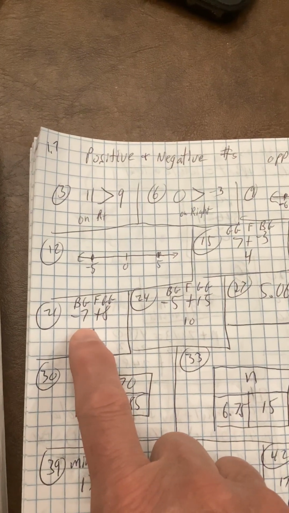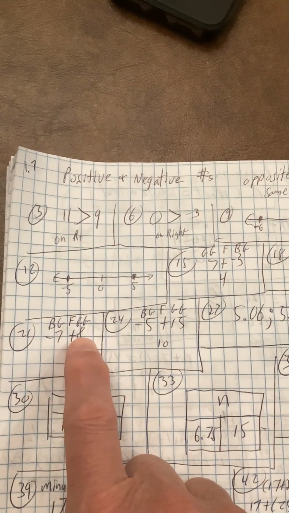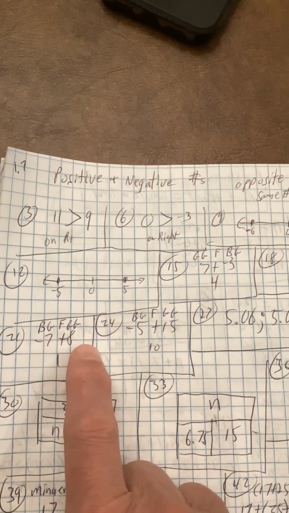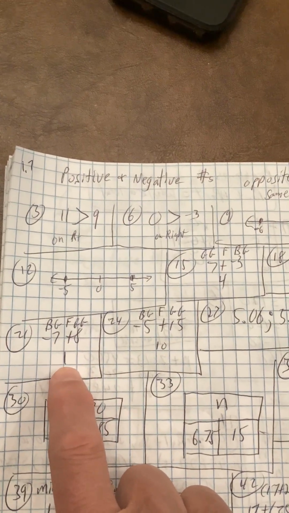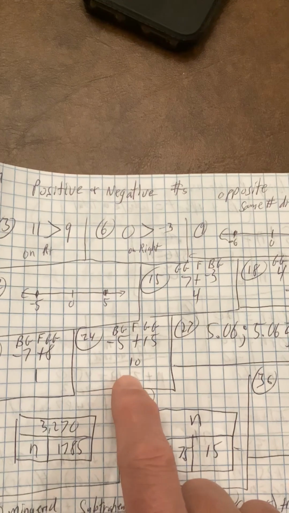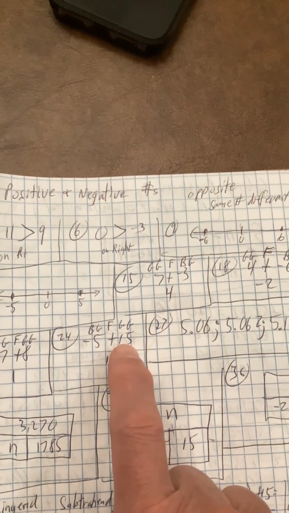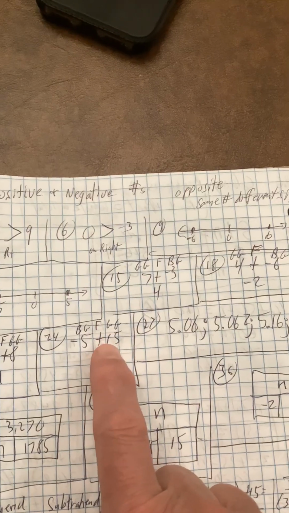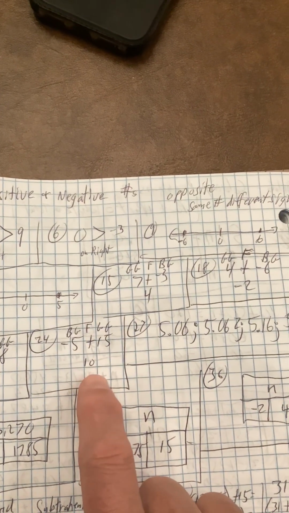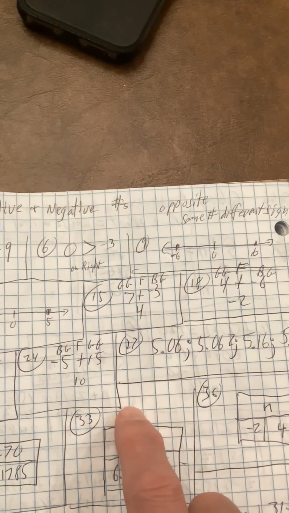Number 21, you have 7 bad guys, and Into Town writes 8 good guys. That's a fight. You have 1 good guy left over. You can go left 7 and right 8 if you want to draw the picture. You have 8 bad guys, and Into Town writes 15 good guys. That's a fight. You have 10 good guys left over. You go left 5 and then right 15. You end up in positive land.